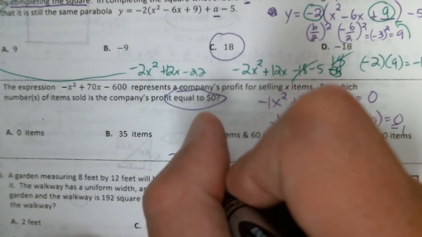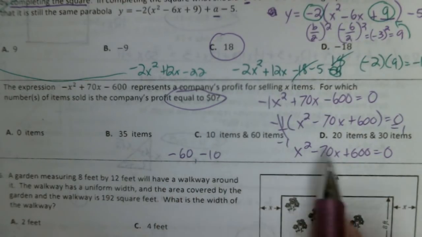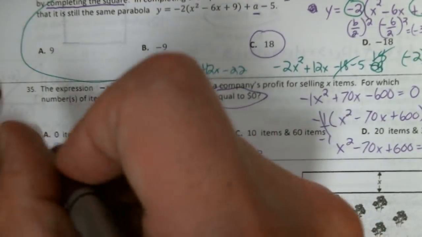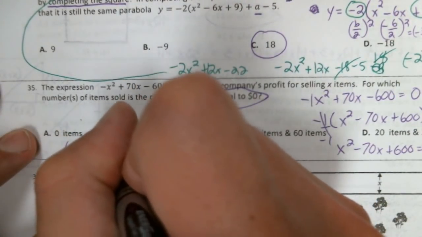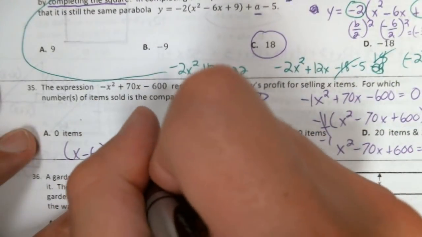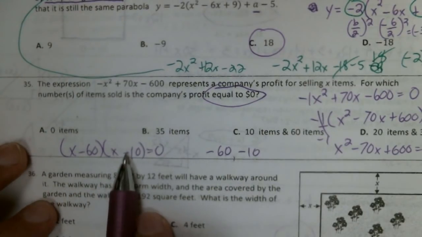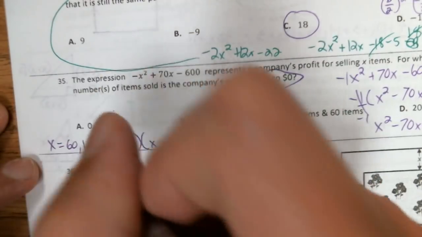So my factors, they both have to be negative since they have to add to -70. So my factors are -60 and -10. Those two numbers will multiply to give you 600. These two numbers will add to give me -70. Okay, so these are my two factors. So it factors as x minus 60 and x minus 10 equals 0. So what do I have to do with these signs? I have to flippy flip. So my two answers are 60 and 10.